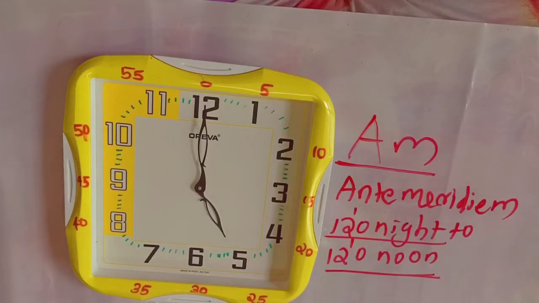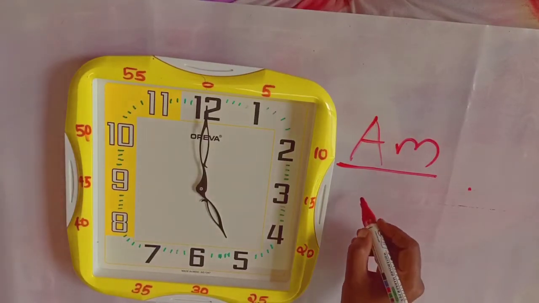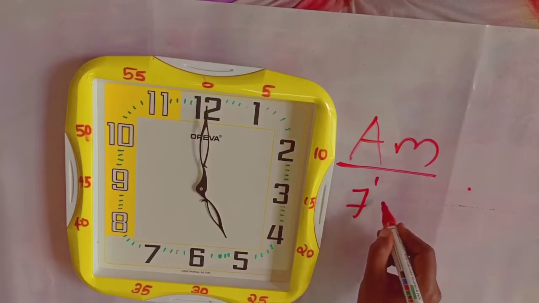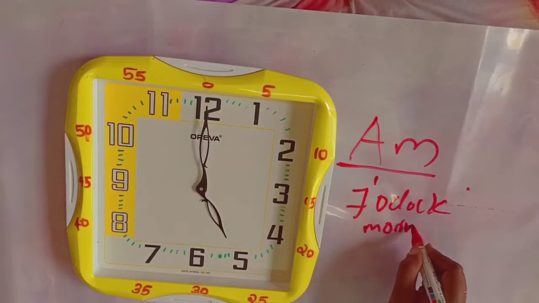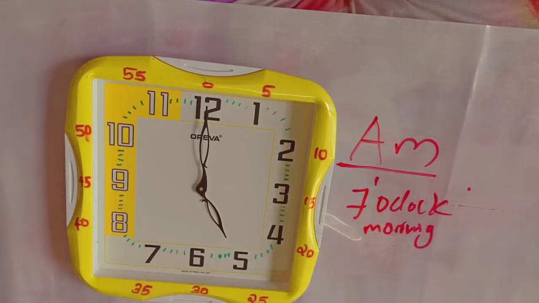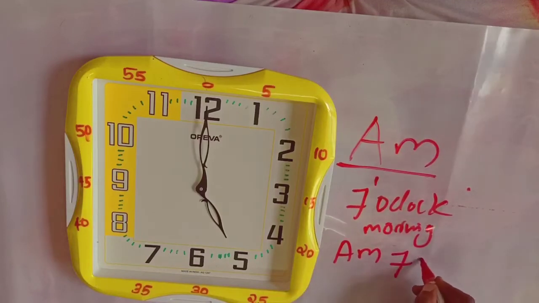Okay. For example, if the time is 7 o'clock at morning, there are two 7 o'clock, 7 o'clock at morning and 7 o'clock at evening, is it? So, 7 o'clock at morning will be AM, so we call it 7 AM.